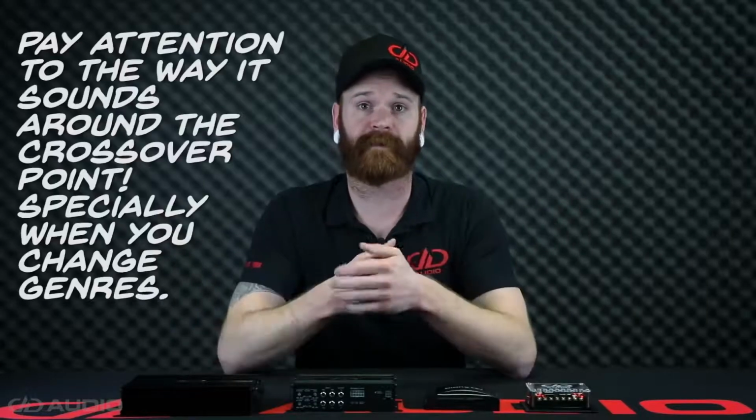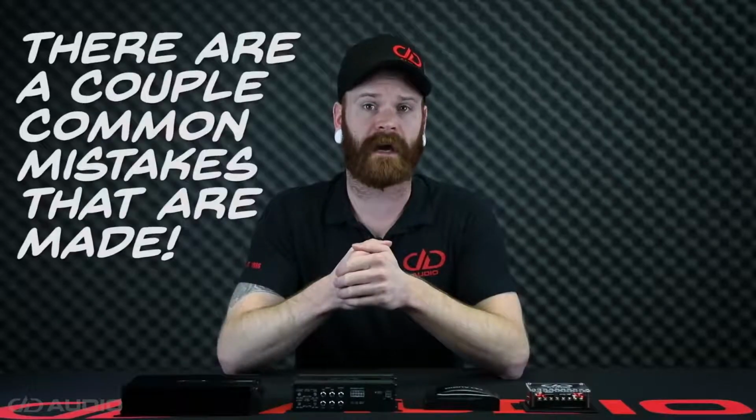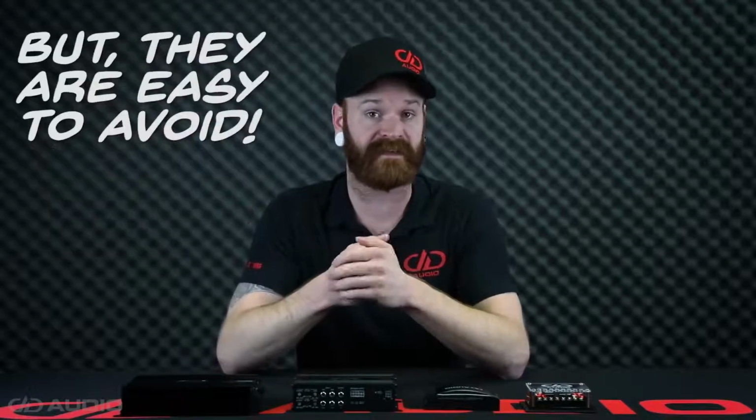Once you have all these settings in place, you're pretty much done. Just be sure to pay attention to the sound around the crossover point, especially when you change genres of music. You might have to make an adjustment here and there. During this tuning process, there are a couple common mistakes that people make, but they're easy to avoid.